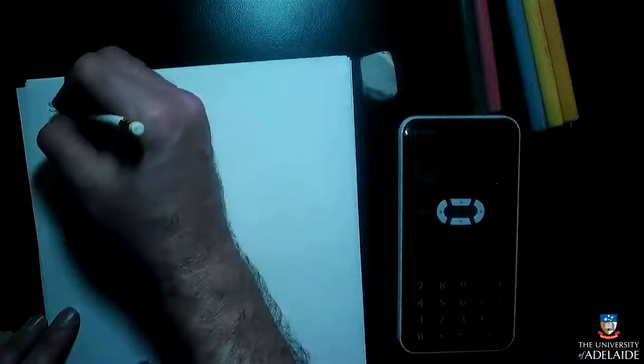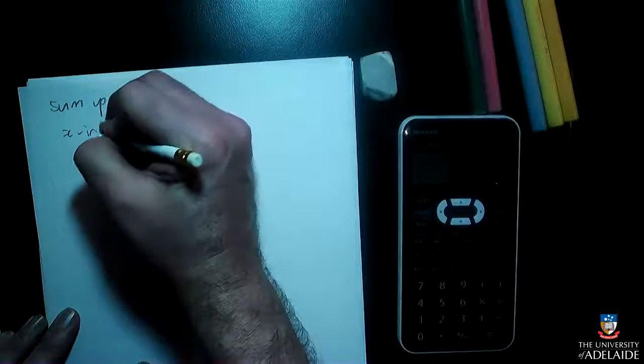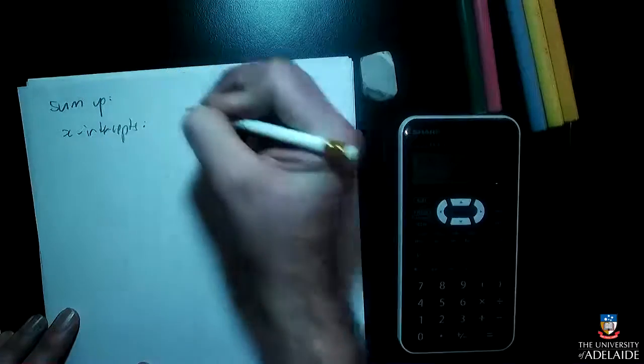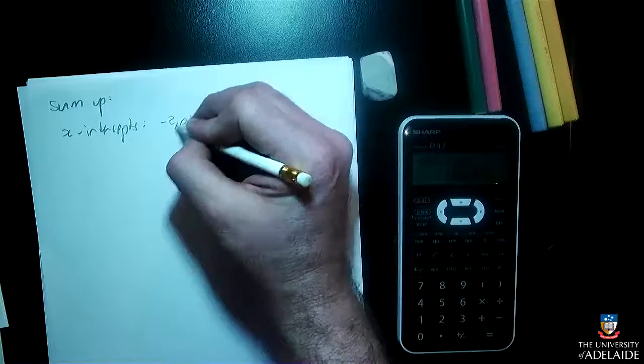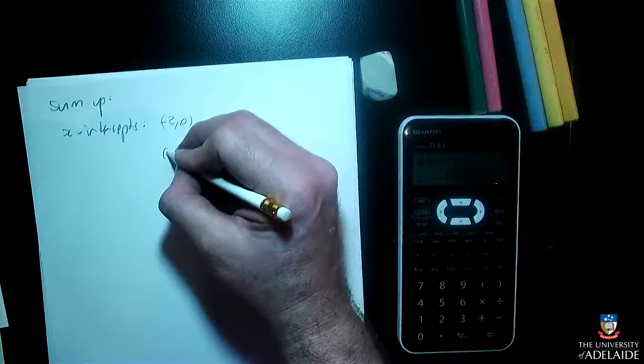So I was just going to summarize all of that. To summarize, x-intercepts, we have (minus 2, 0) and (4, 0).